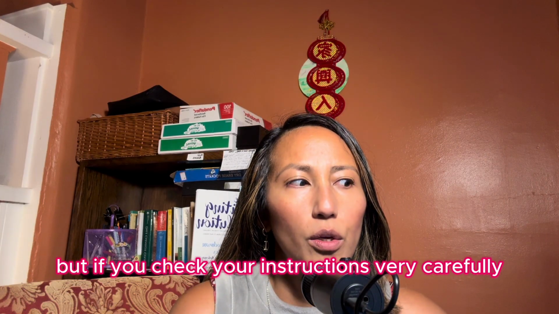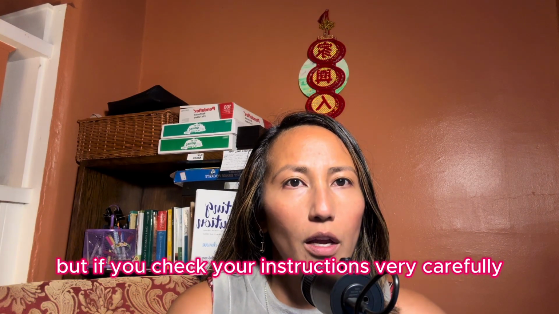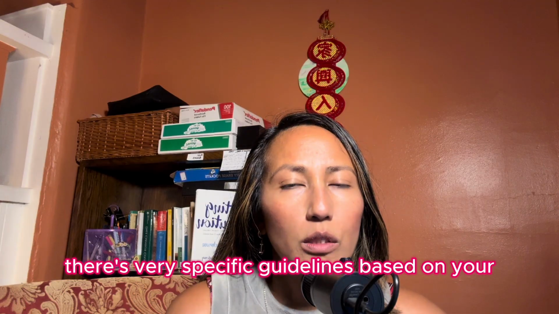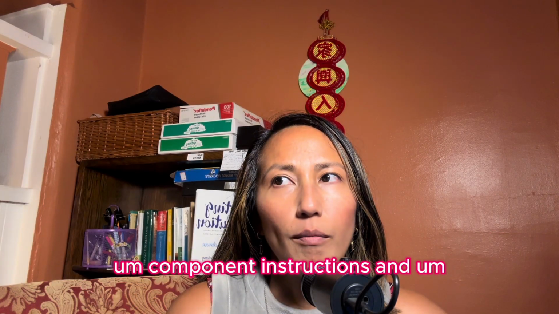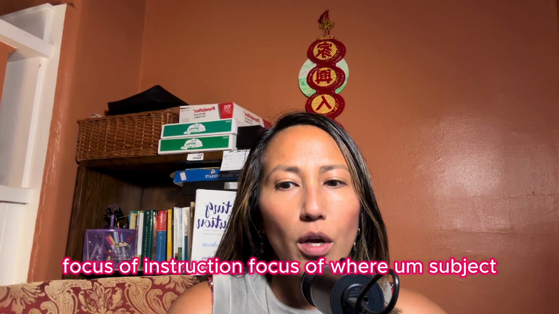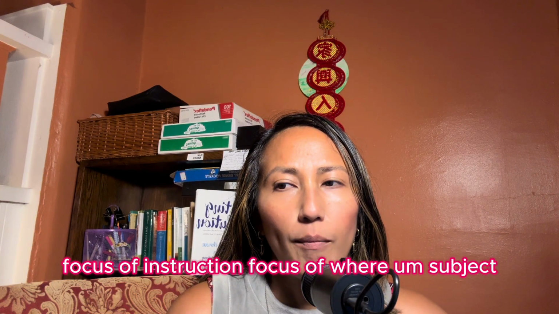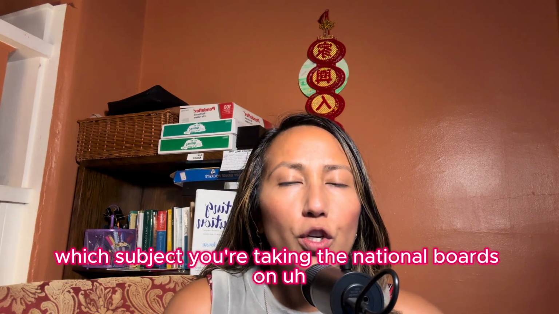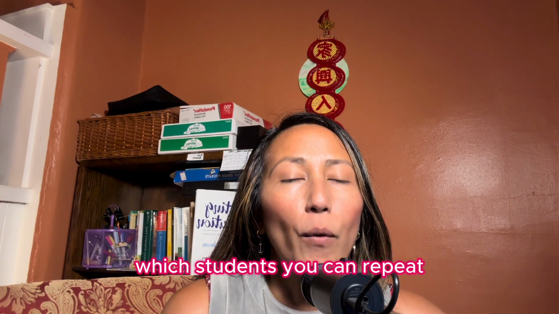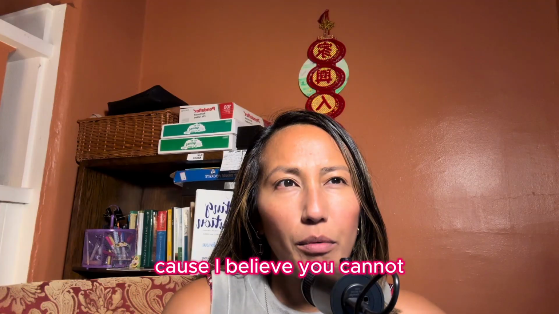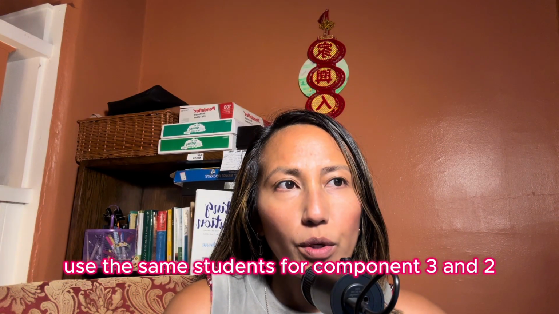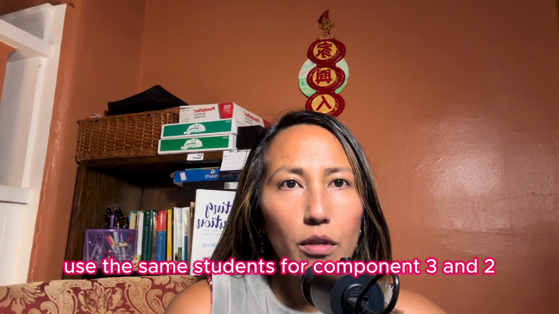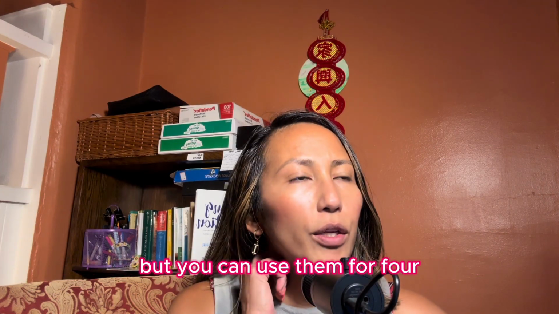But if you check your instructions very carefully, there's very specific guidelines based on your component instructions and focus of instruction, which subject you're taking the national boards on, which students you can repeat, because I believe you cannot use the same students for component 3 and 2 or something like that, but you can use them for 4.